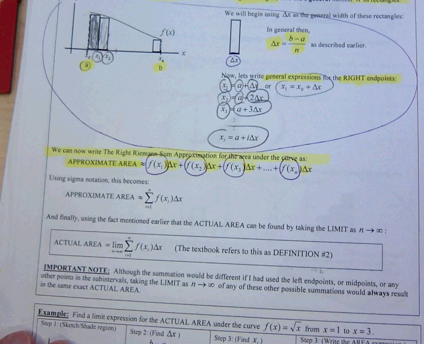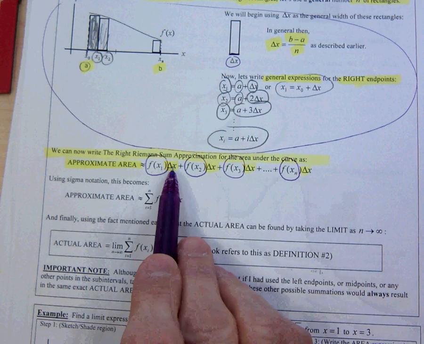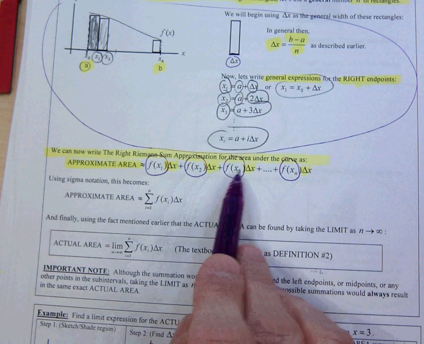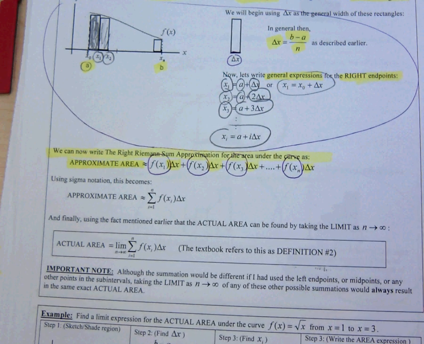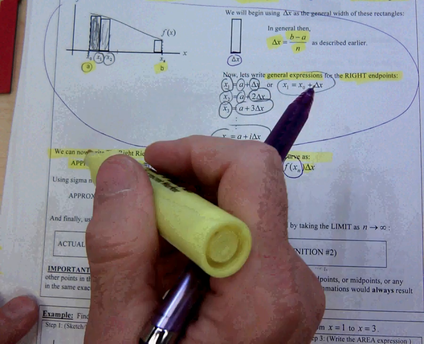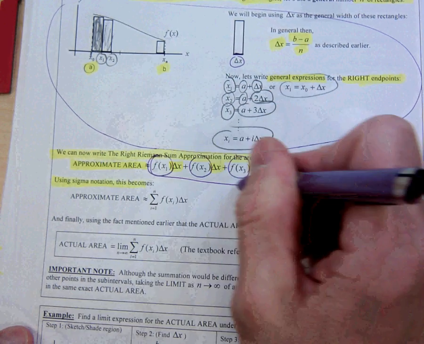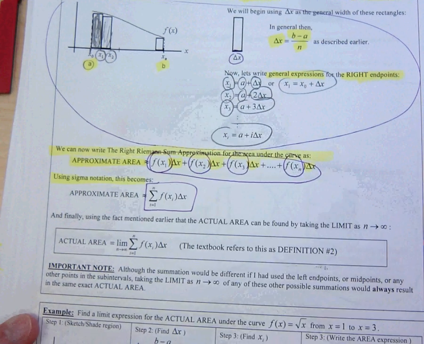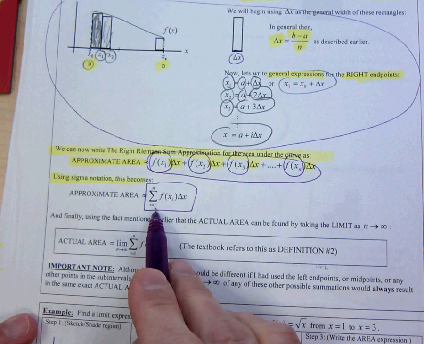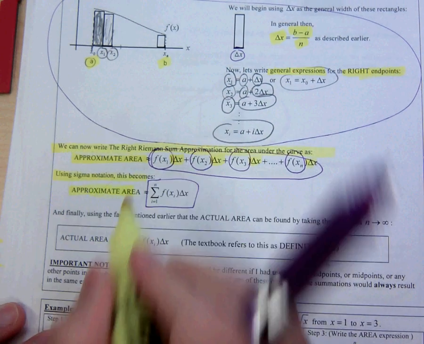So again, this is just adding up a bunch of rectangle areas. Length times width, plus length times width, plus length times width, plus length times width, and so on. Okay, now, what I'm going to do is use sigma notation to rewrite that. So instead of writing those out like that, can't I just turn that into the summation, starting at i equals 1 and ending at n? Okay, so there's just another way to write that.